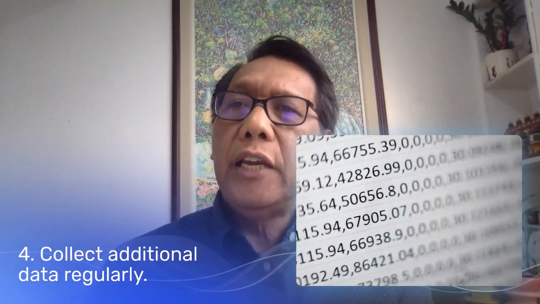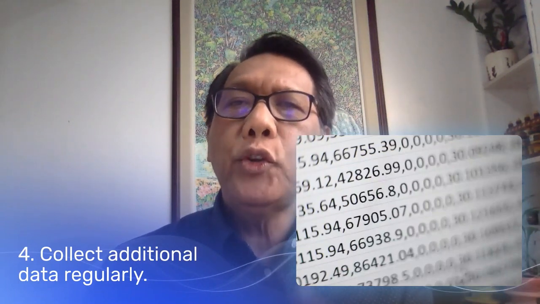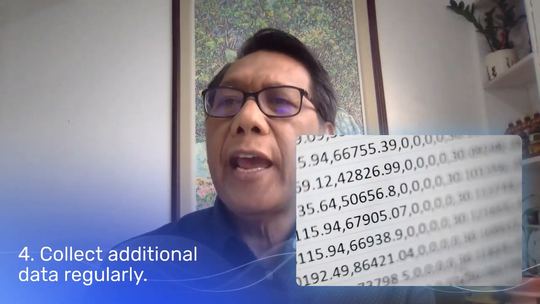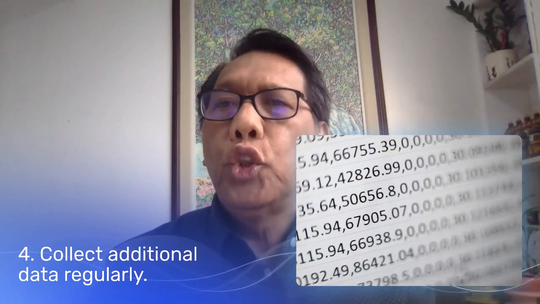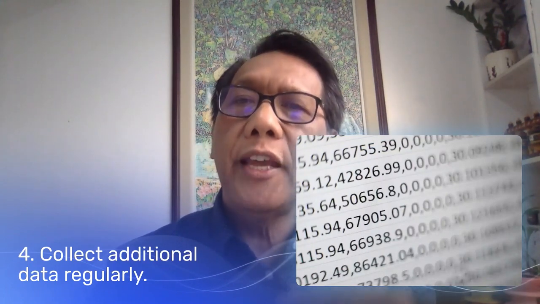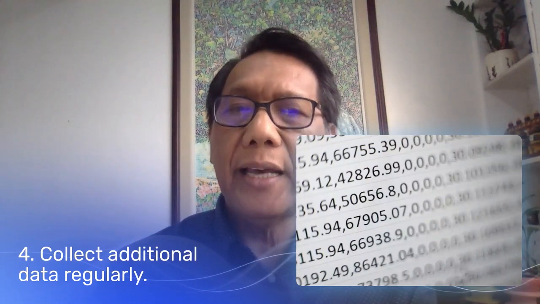Fourth, if your students' results don't match with what you expect, you should have other data to prove where they are with your course objectives or standards. That means you have to collect additional data regularly.